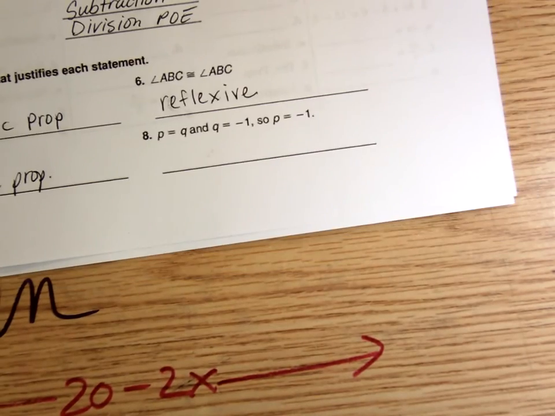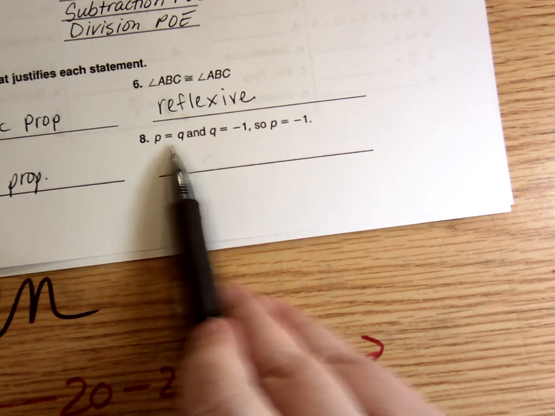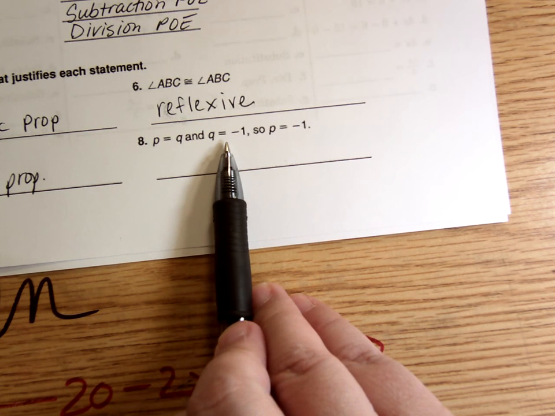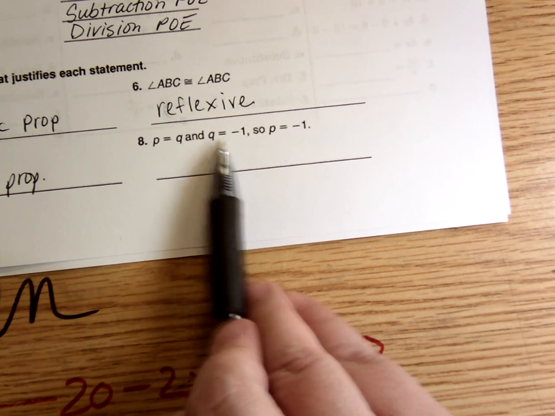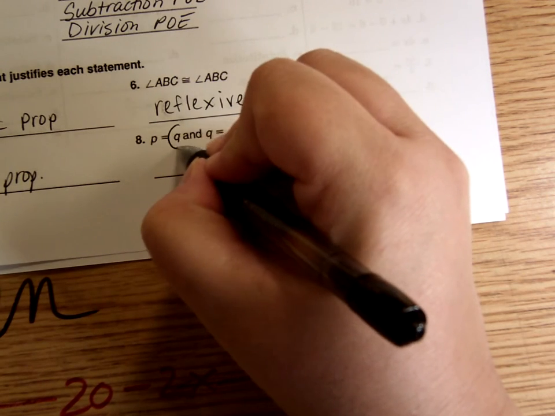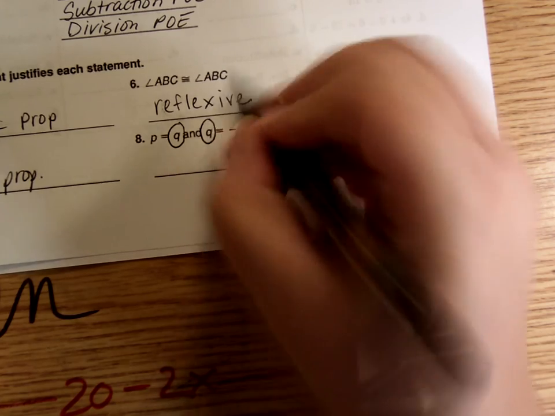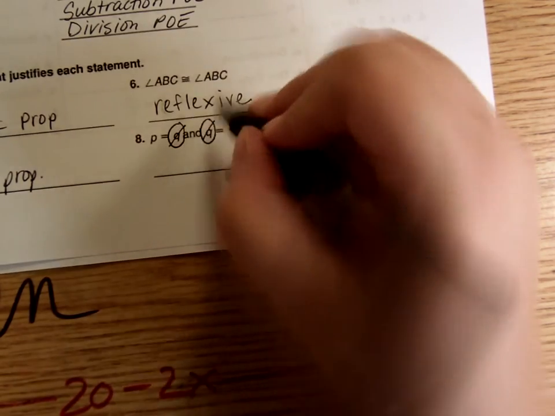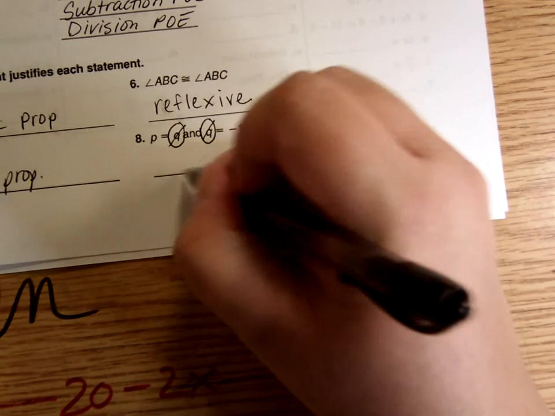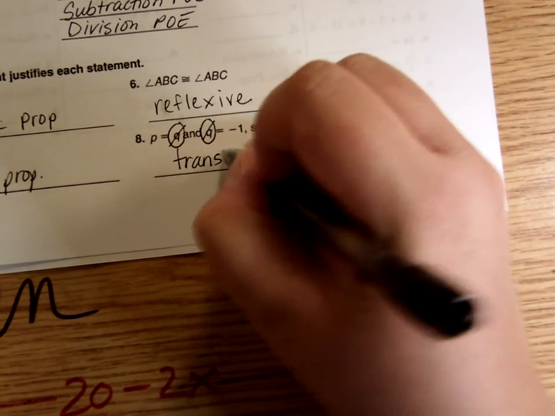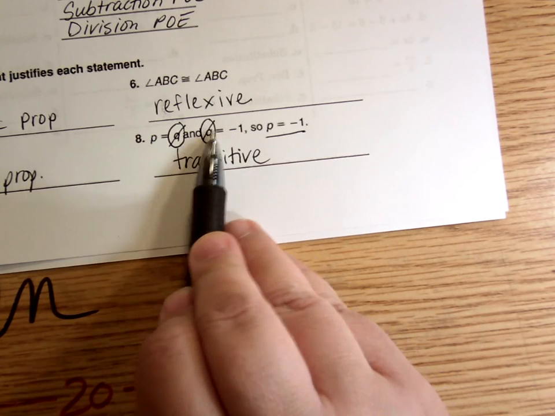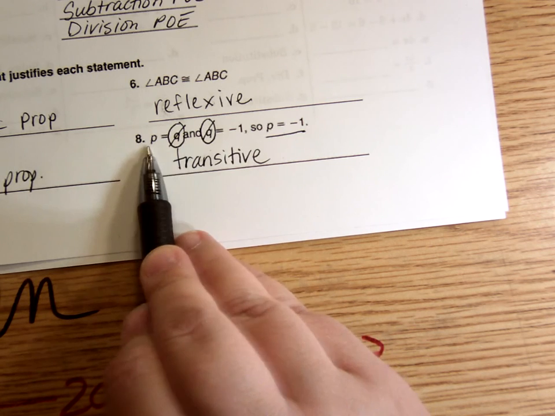And last but not least, here we have an example of the transitive property, or you could call it substitution on this particular one. Remember, for transitive you have to have two equations where one side of each equation is the same. So we have P equals Q, Q equals -1. And you take out that middleman and say, oh, then P is equal to -1. And that's exactly what has been done. So I can call that the transitive property because we had two things, P and -1, both equal to the same thing, which was Q. And so we said then they must be equal to each other.